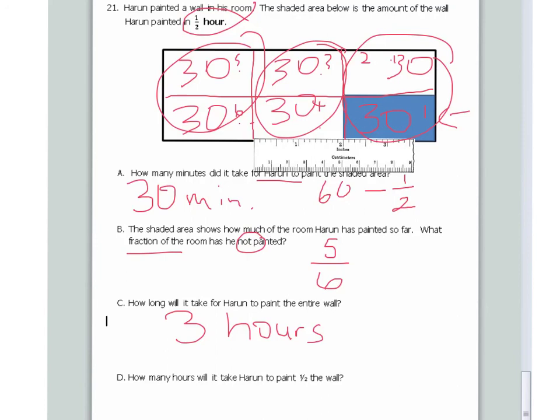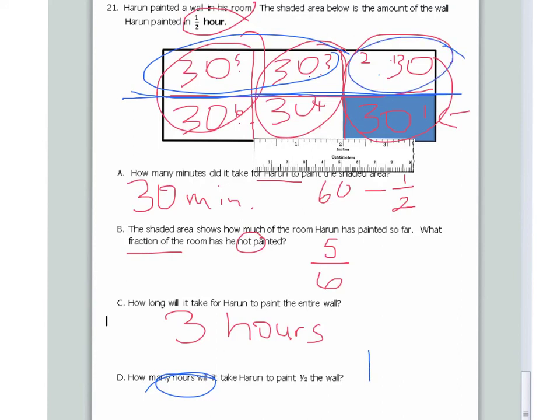Moving to D. How many hours will it take him to paint half of the wall? Well, if I divide this wall into half, which would be right here, like this, it will take him 3 30-minute time periods. It didn't ask me minutes, it asked me how many hours. So I know that these two would make 1 hour. So it's 1 hour and then 30 minutes. So 1 hour and then 30 is half of another hour, so 1.5 hours. And that is the answer to this question.